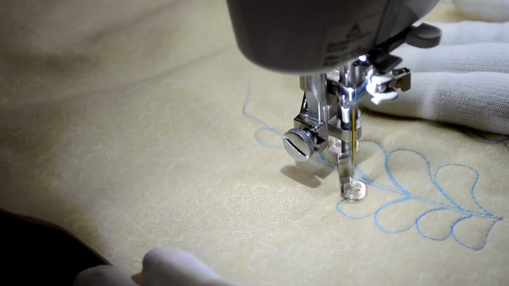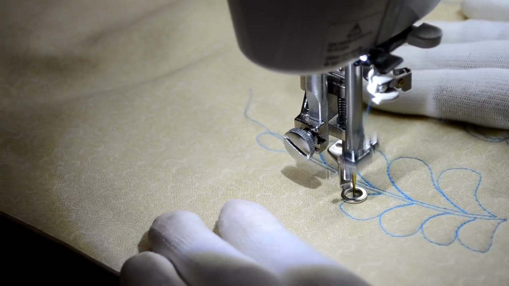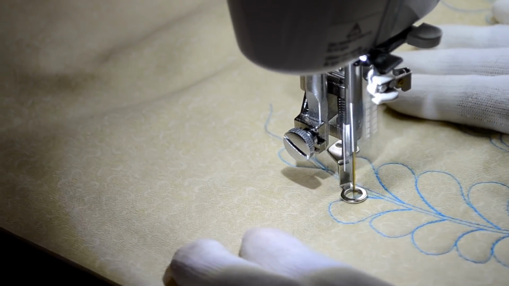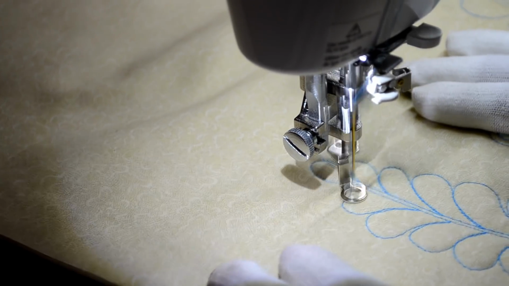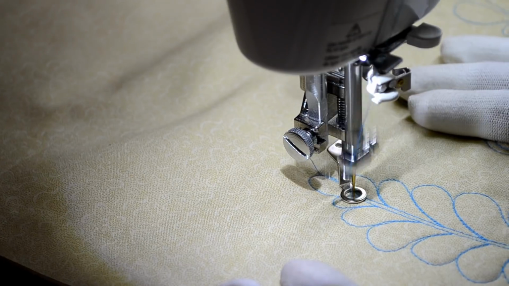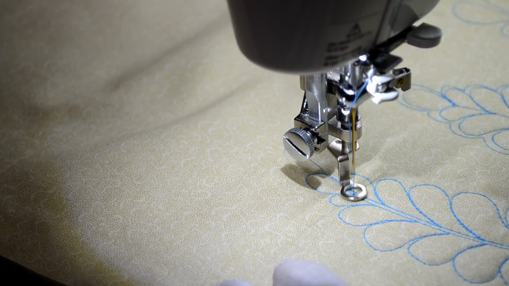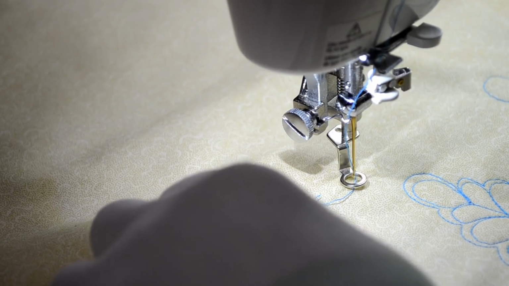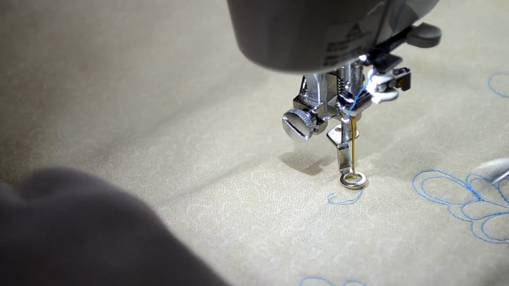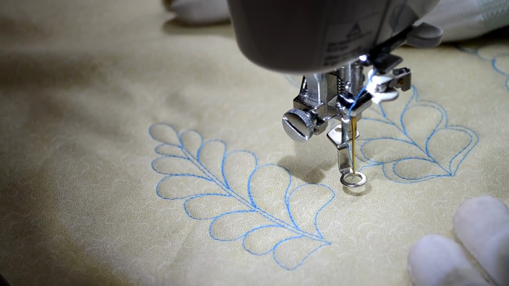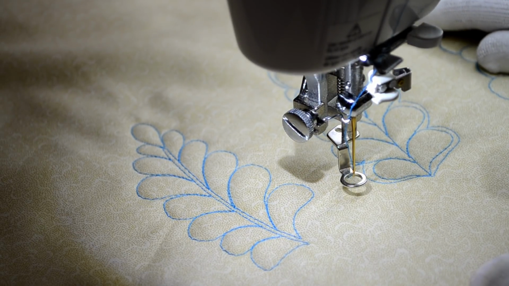So on this feather, we will have absolutely no thread buildup on the center spine at all. We're just mimicking nature. And in this case, we don't need to echo.